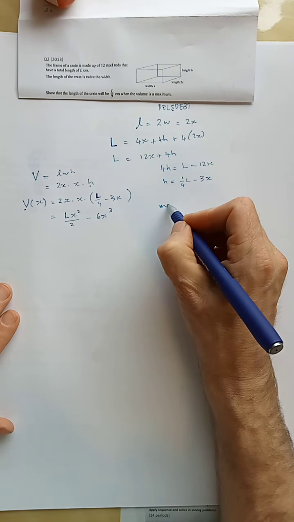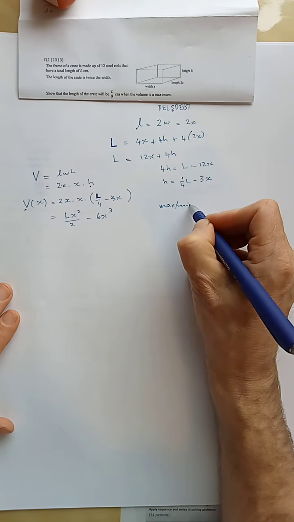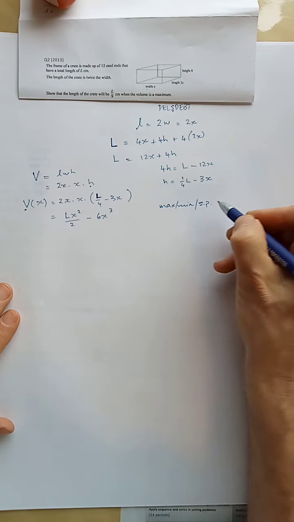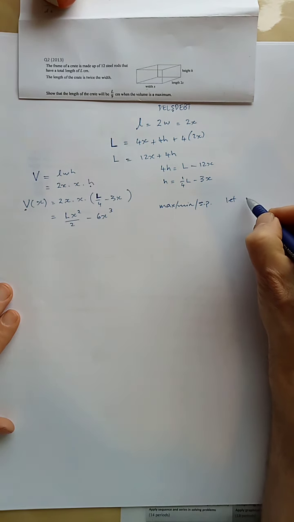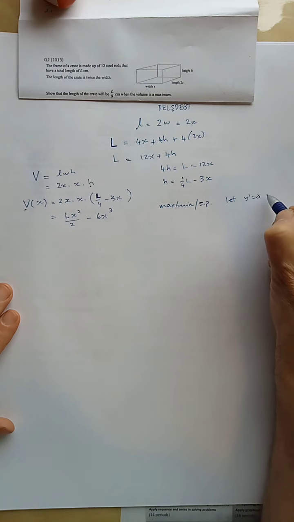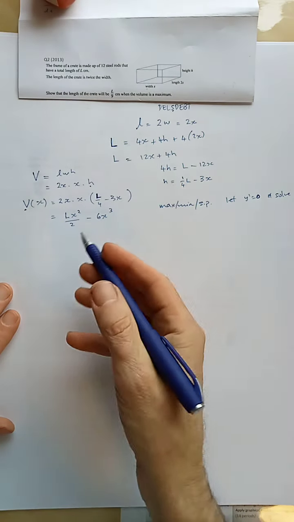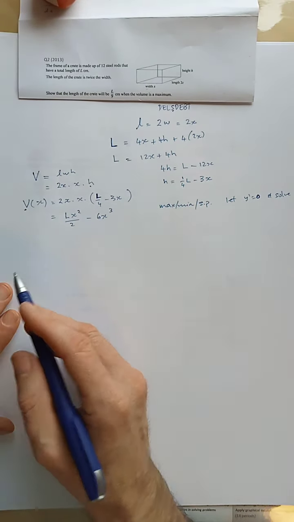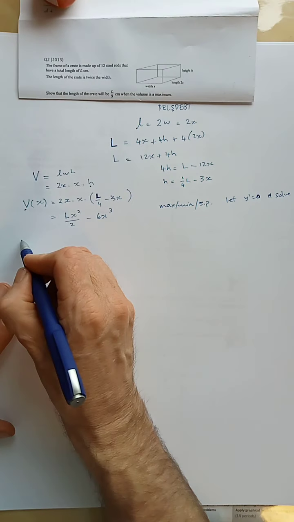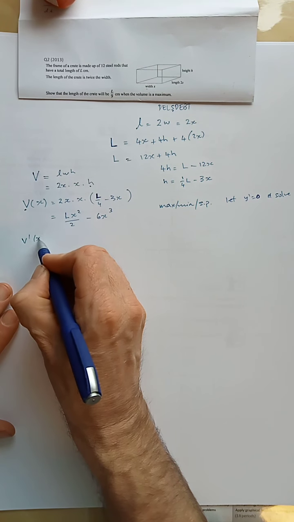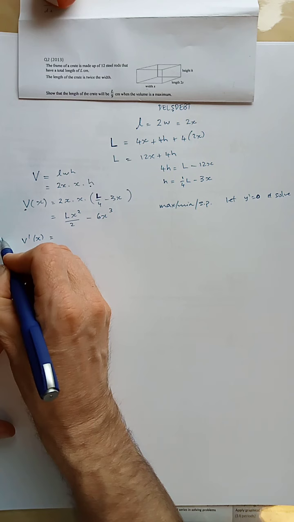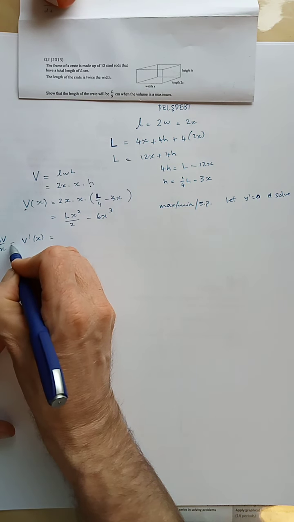Alright, whenever you're trying to find a maximum or a minimum, or in fact any stationary point at all, you let y dashed equal 0 and solve. So take the first derivative, make it equal to 0 and solve, and that'll tell you when your gradient function is 0, or in this case when you end up with a maximum or a minimum. So I'm going to go V dash of x, differentiate this. If you prefer, it's dV by dx, means the same thing.